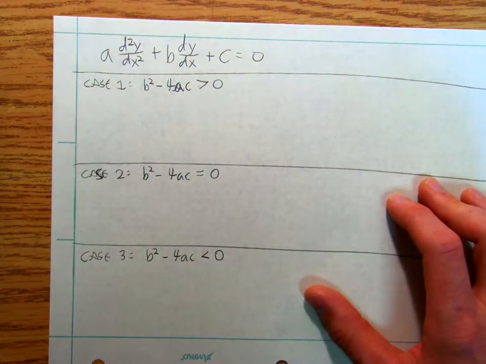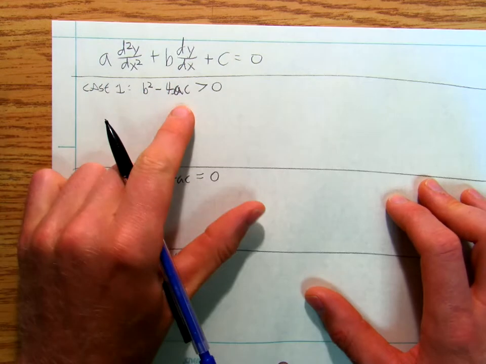Okay, now this is going to look a lot like the quadratic formula, and it will.